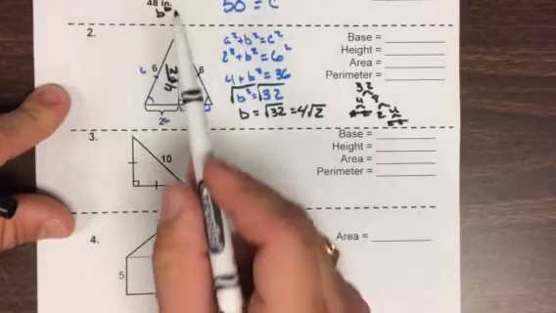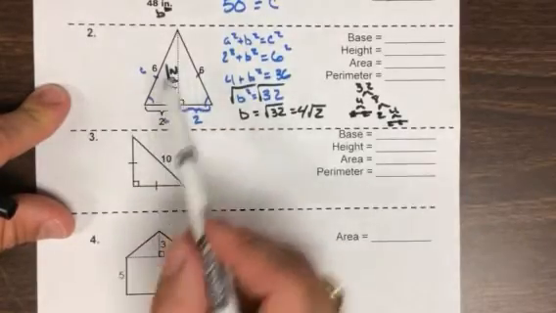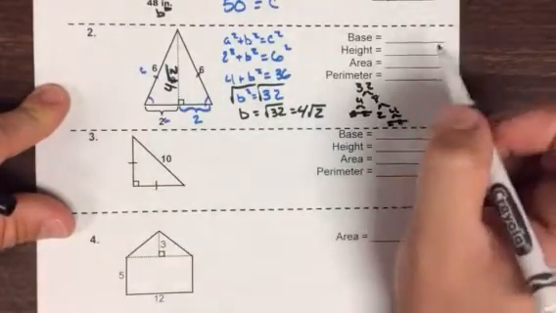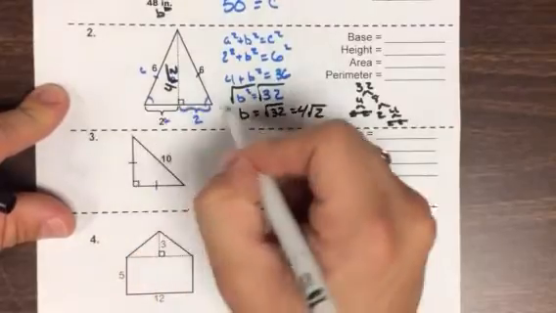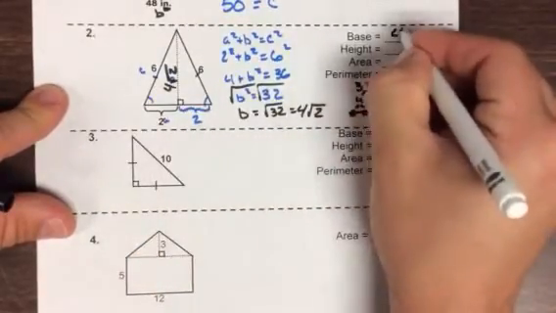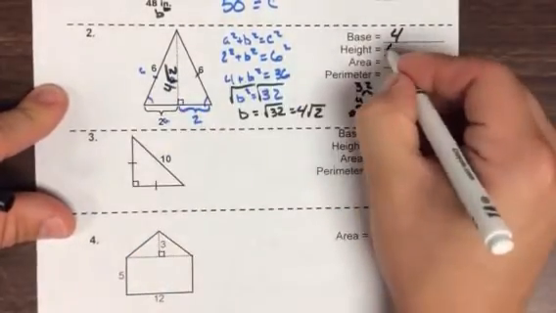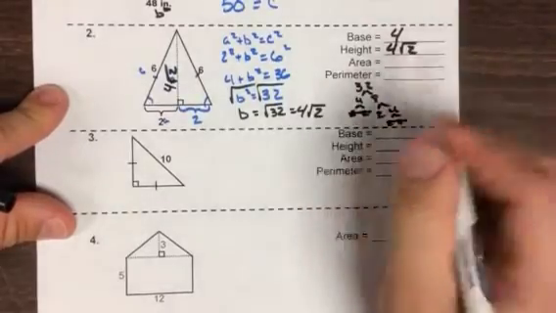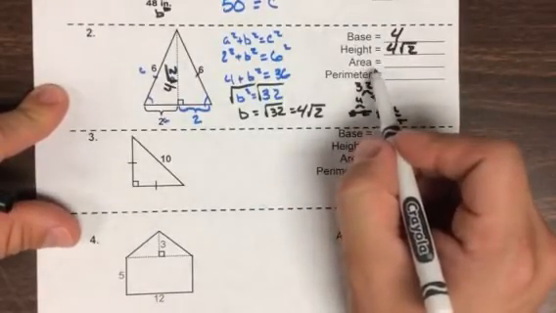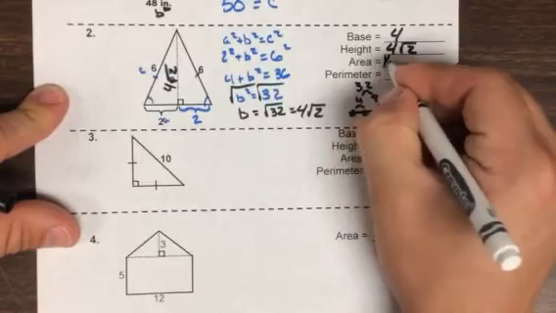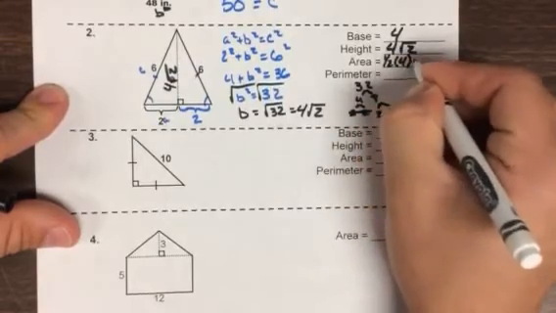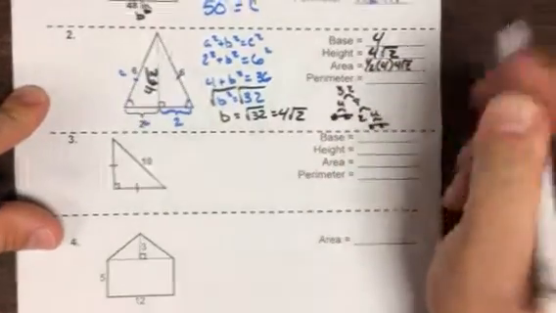So it is important to know that this inside piece is the height, not 6. So let's look at the base. The base would be that whole distance of 4. The height would be 4 radical 2. And the area would be 1/2 times 4 times 4 radical 2.